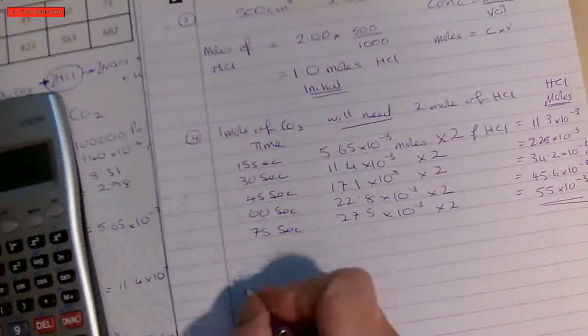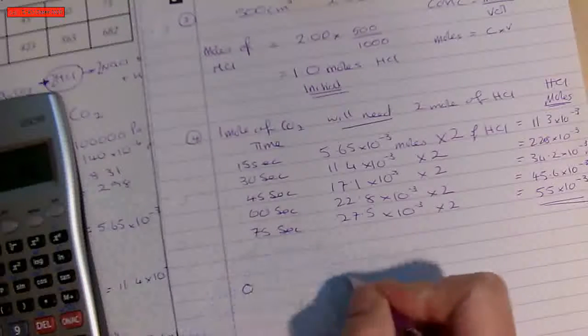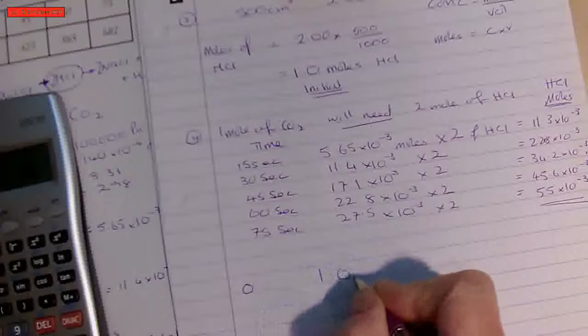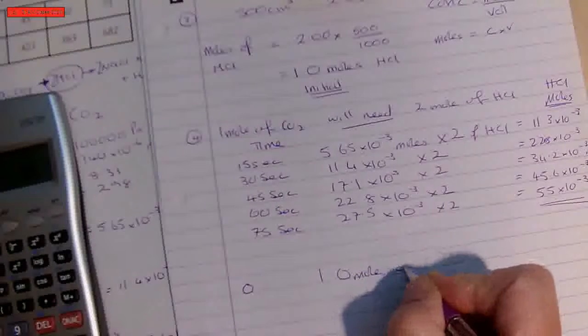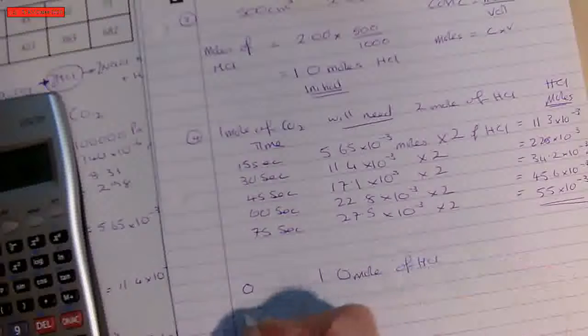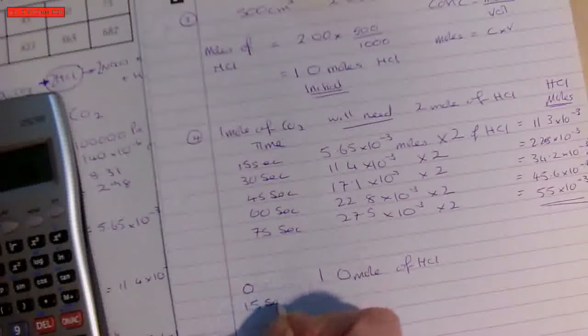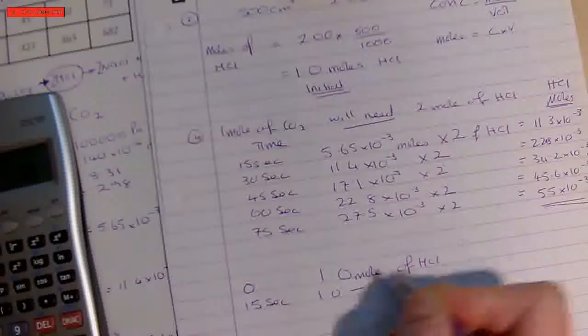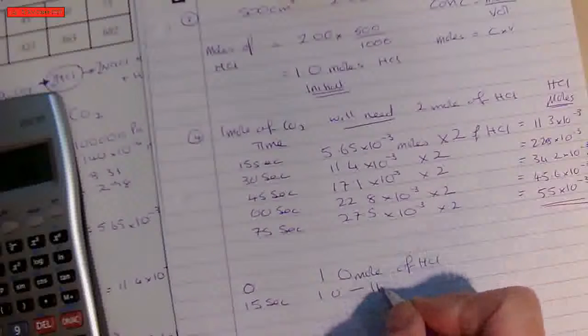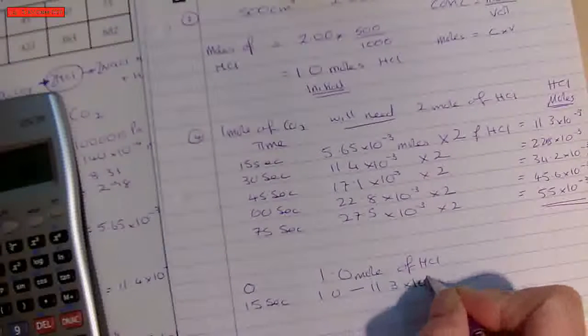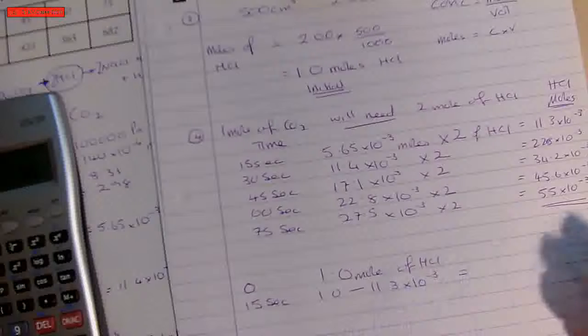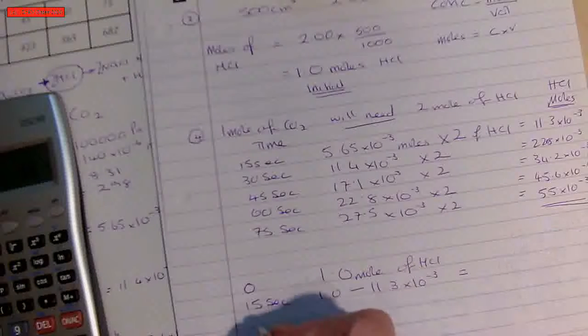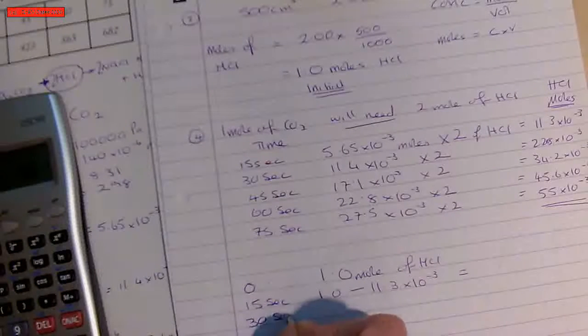Okay, so how much hydrochloric acid did we have left? So at 0 time we had 1 mole of hydrochloric acid. At 15 seconds we had 1 mole, take away the amount we used, 11.3 times 10 to the minus 3 moles. I'll work that out in a minute.